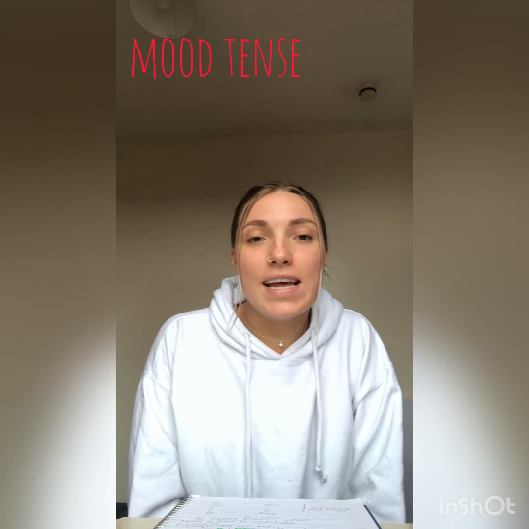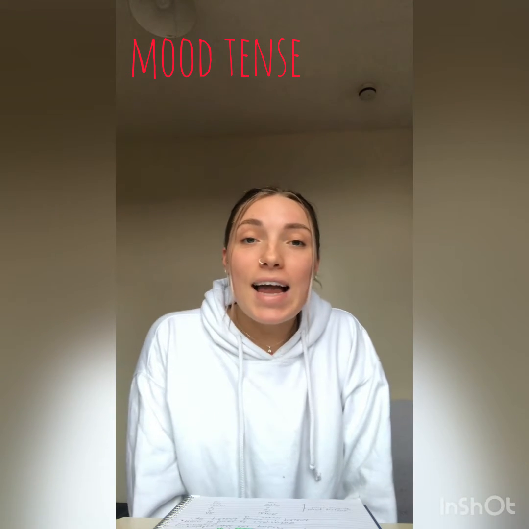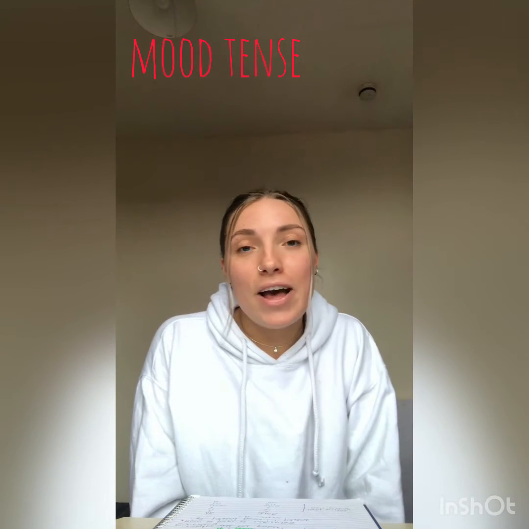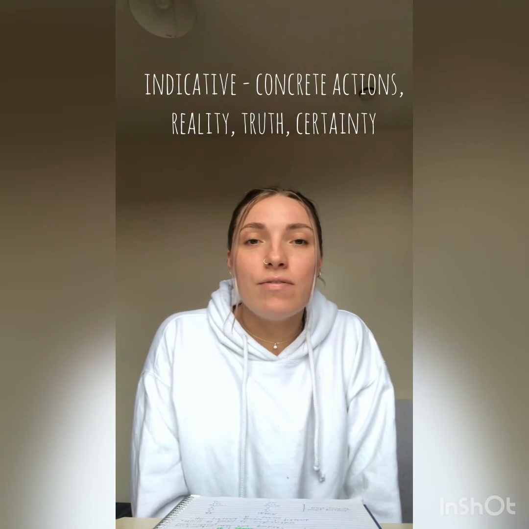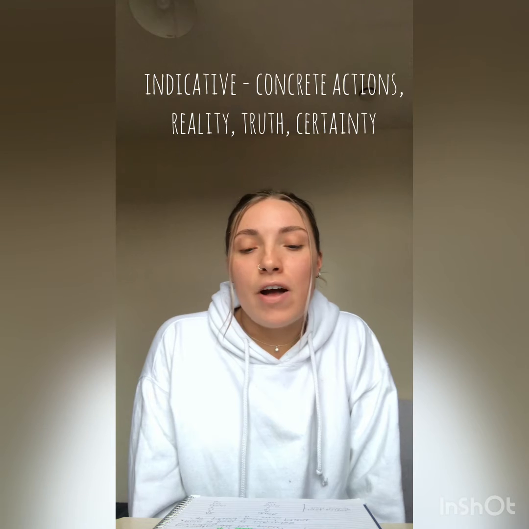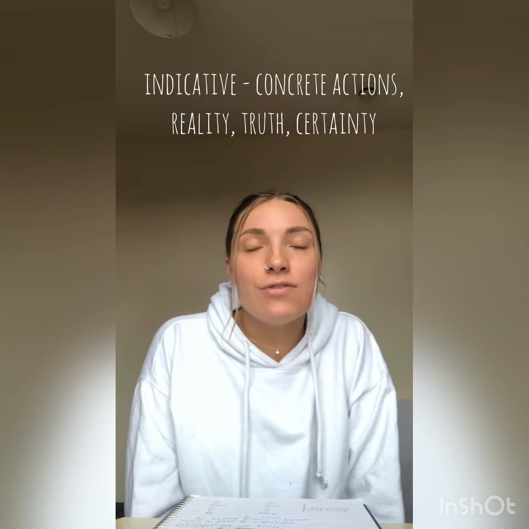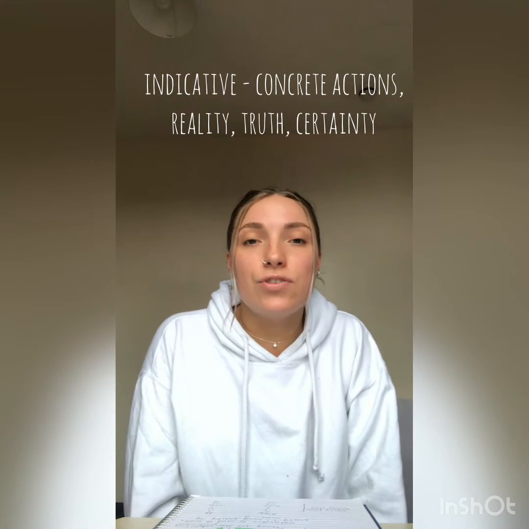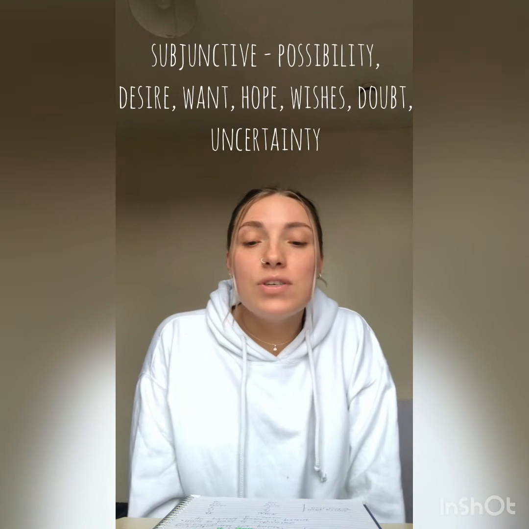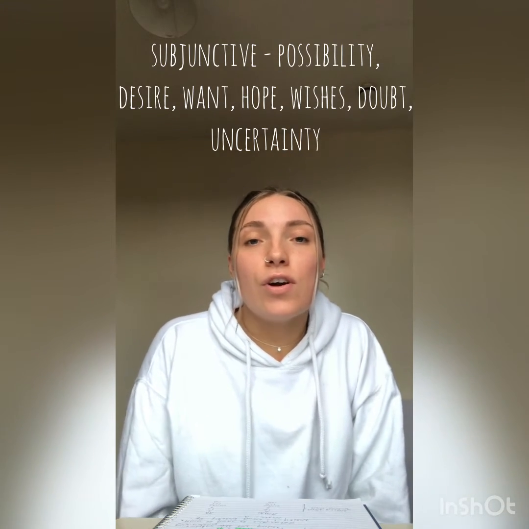Entonces, el subjuntivo is a mood tense in Spanish. And you might be thinking, Alex, what is a mood tense? I've never heard of that before. So in Spanish, we have indicative verbs, and these are verbs that are concrete actions, it's reality, it's certainty, it's the truth. And the subjunctive, the mood tense, basically depends on context.